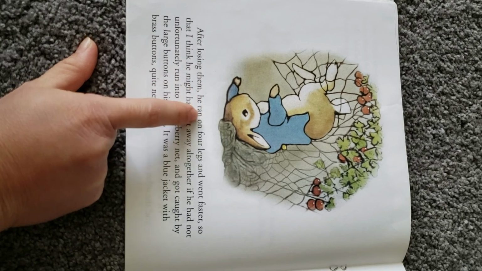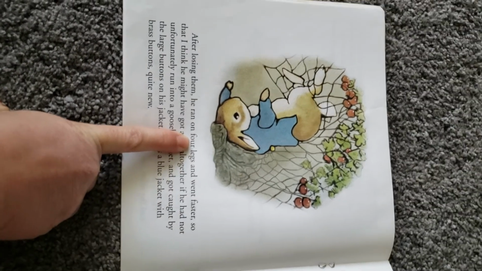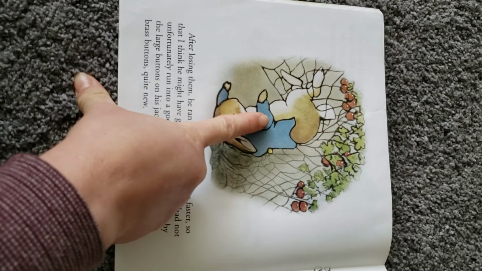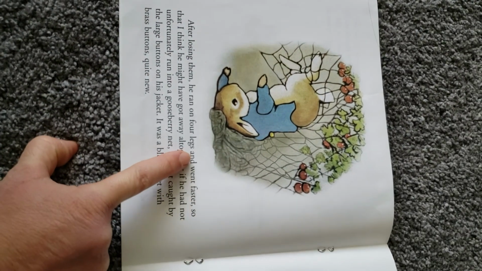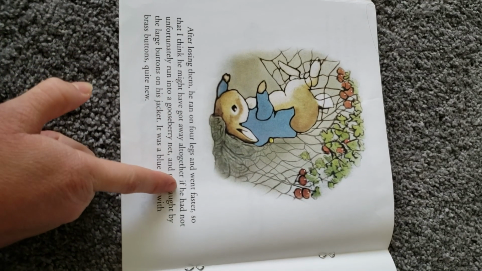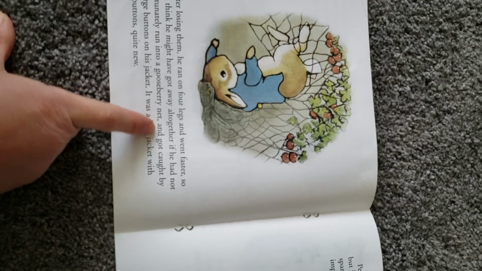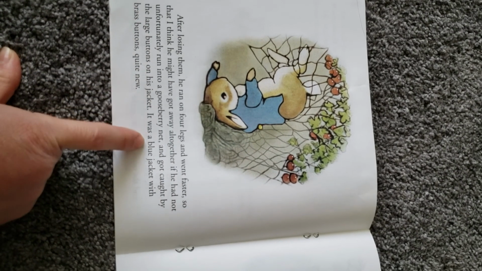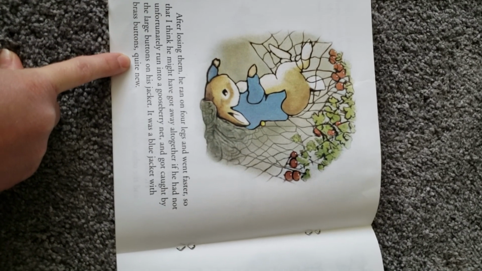After losing them, he ran on 4 legs. Now this kind of "four," friends, is the number 4, saying that he has 4 legs. 1, 2, 3, 4. And went faster, so that I think he might have got away altogether if he had not unfortunately run into a gooseberry net and got caught by the large buttons on his jacket. It was a blue jacket with brass buttons, and it was quite new.